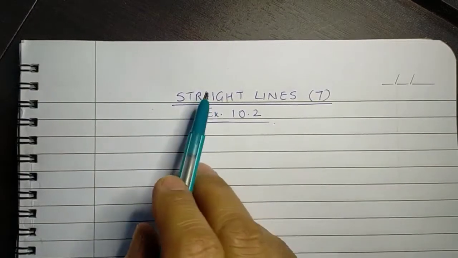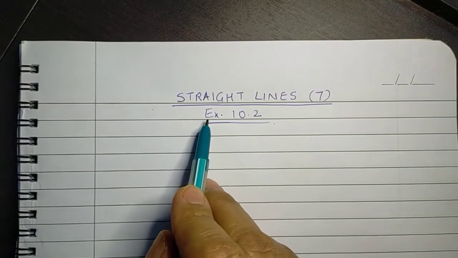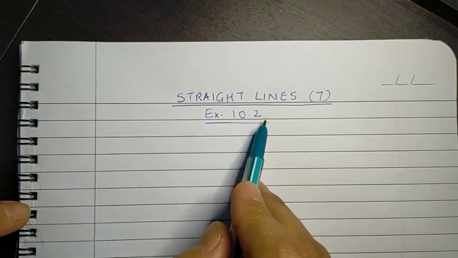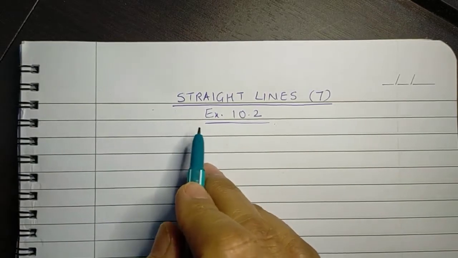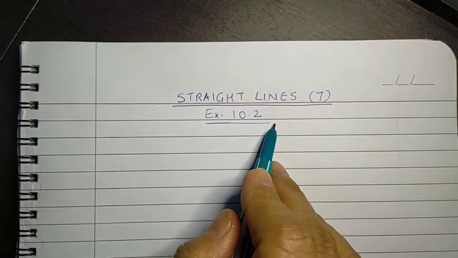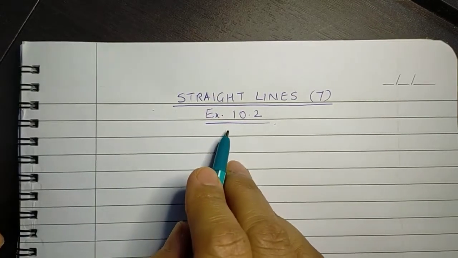Good morning. Today we'll be continuing with straight lines and we'll be considering questions from exercise 10.2. The first 8 questions are direct applications of the formulae which you can try out very easily. Let's start from question number 9 onwards.